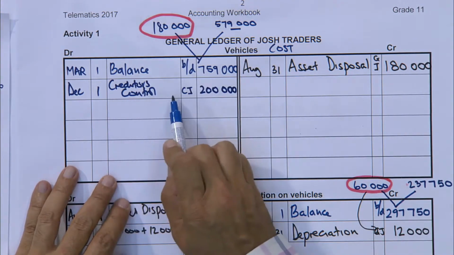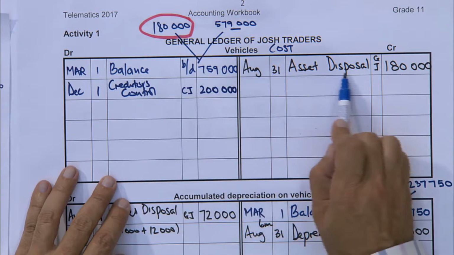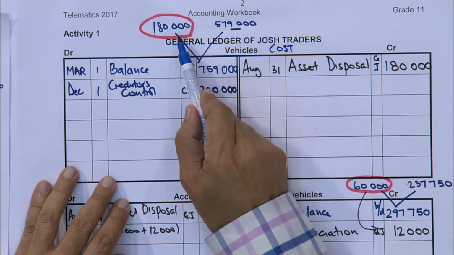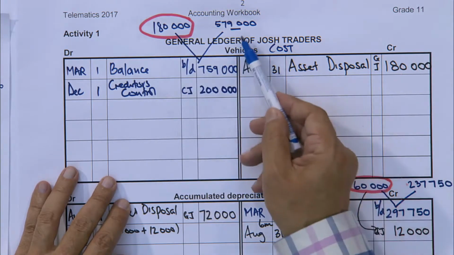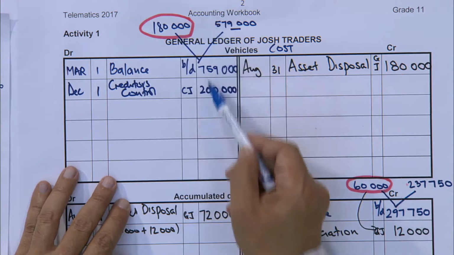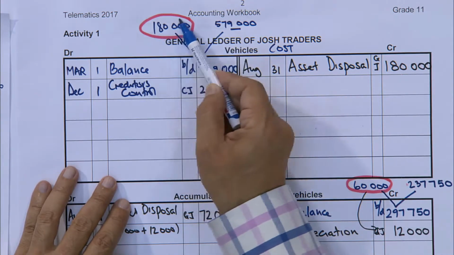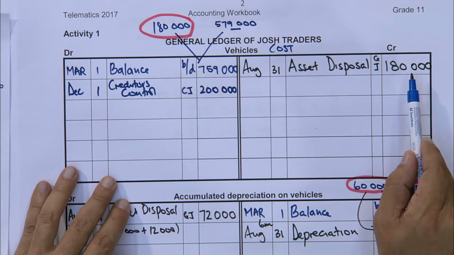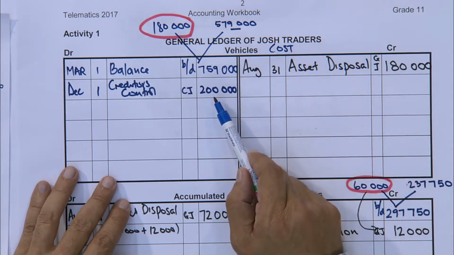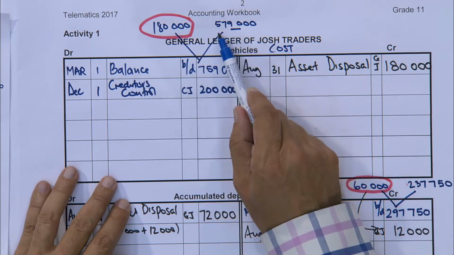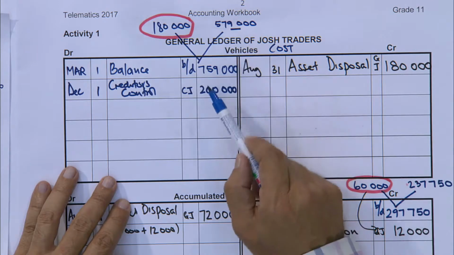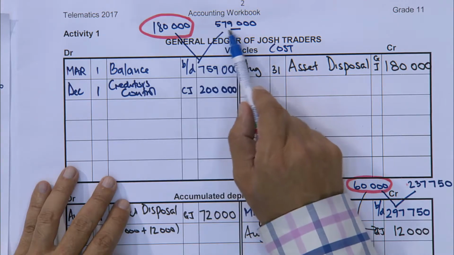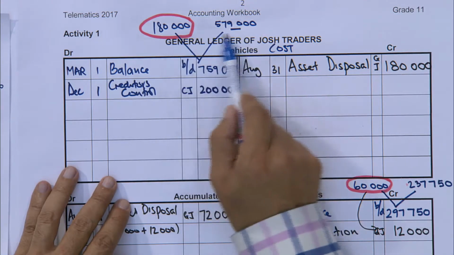Okay, so here we have creditors control because we're buying a car. Here we have asset disposal because that is the cost price of the item or the vehicle that we're going to sell, and that was given, and we had to calculate that. So as we can see, it looked like we had at the beginning 2 vehicles, and now we have a 3rd vehicle. But remember, we no longer have the vehicle of 180,000 because we sold that vehicle. So the only thing left will be the new vehicle of 200,000 and the older vehicle of 579,000. So you only have 2 vehicles left, one of 200,000, that's a new vehicle that you bought in December, and one of 579,000 that you had to go and calculate because it was included in the balance.